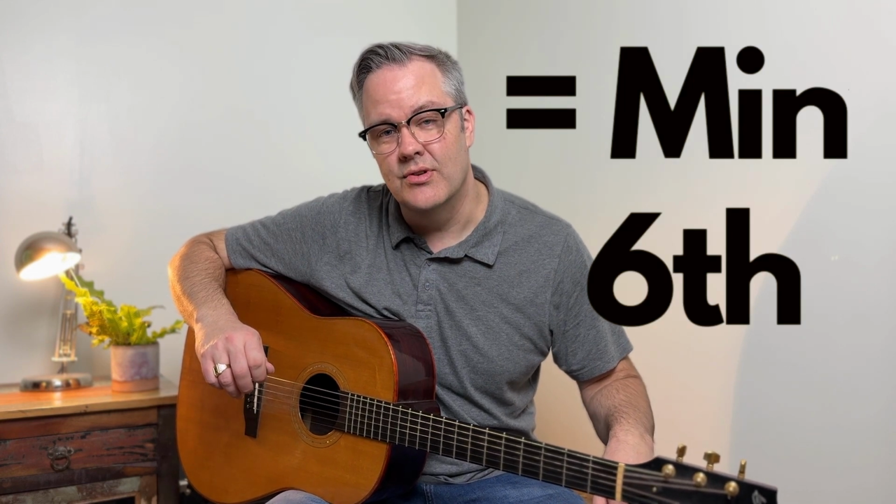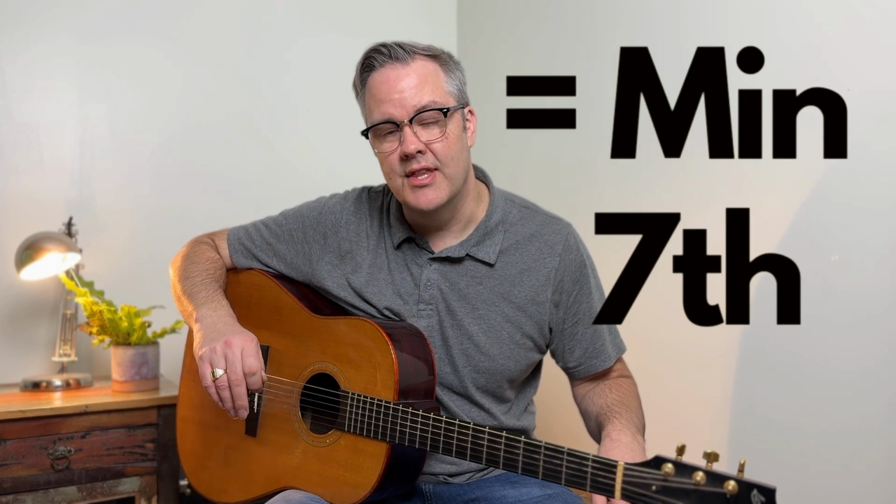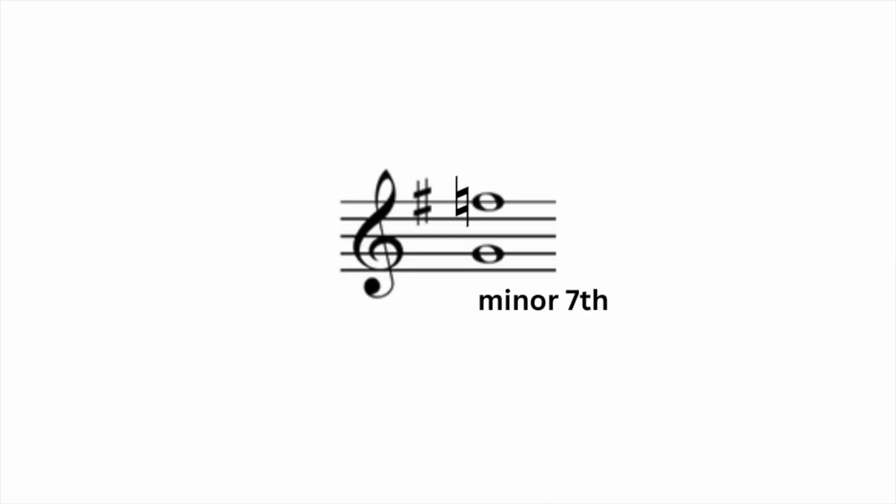When we take G to E, which is a major sixth interval, and make it E flat, it becomes a minor sixth interval, G to E flat. When we take G to F sharp and lower the F sharp down to an F, it becomes G to F. That's a minor seventh interval. Okay, are you still with me?